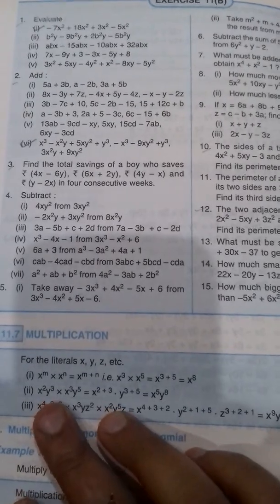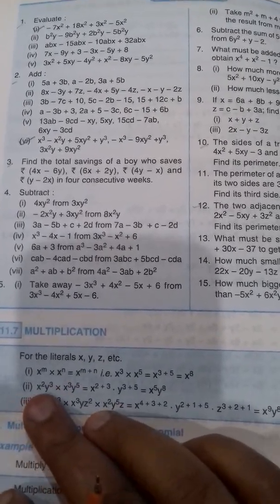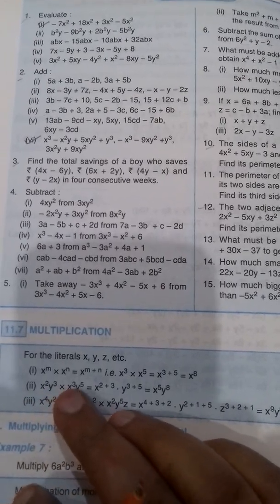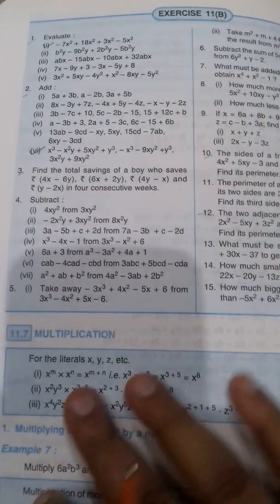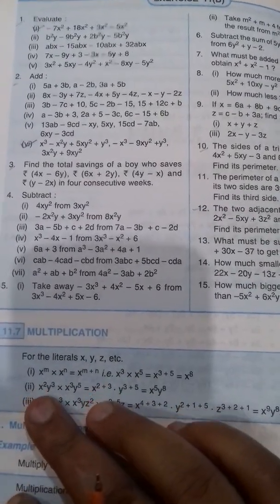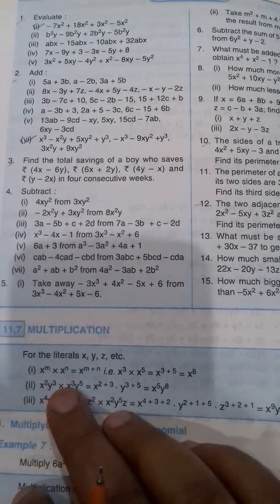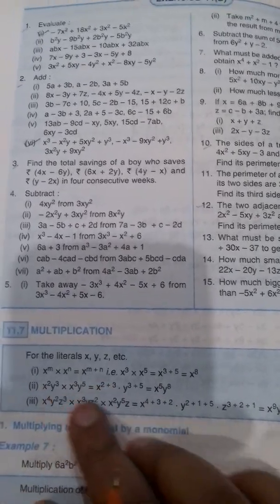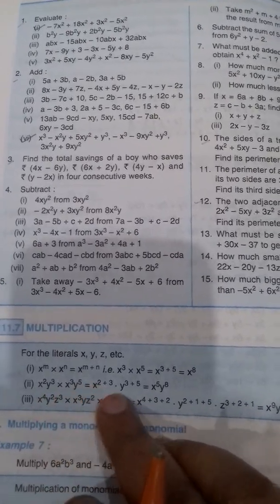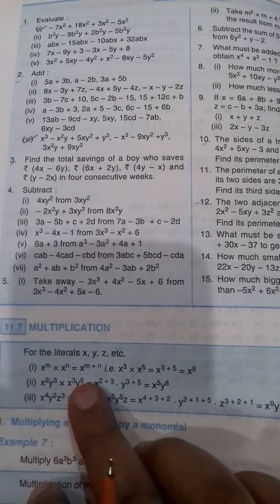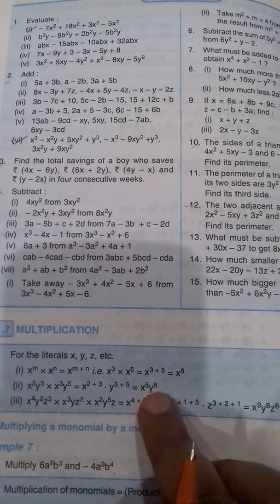Now second thing is there children, when there are two variables or two literals, x square y cube into x cube y 5, means y raised to the power 5. I speak like this only children. So here you are again going to add the powers but of the same literals. Like the powers of x will be added and the powers of y will be added separately. So x raised to the power 2 plus 3 multiply y raised to the power 3 plus 5. So the answer is x raised to the power 5 y raised to the power 8.